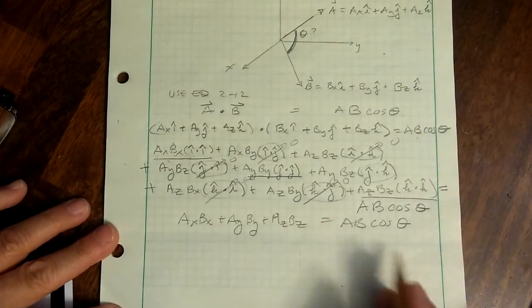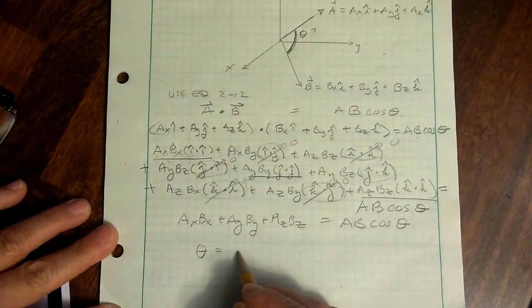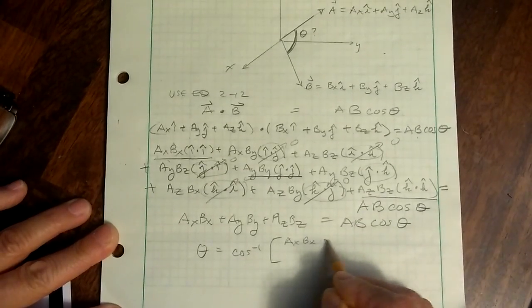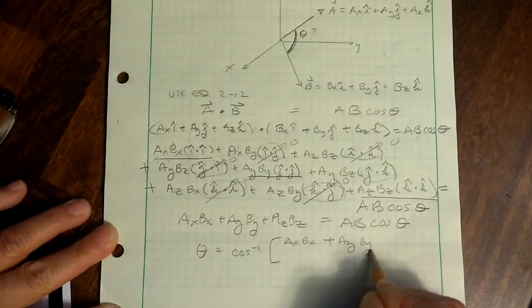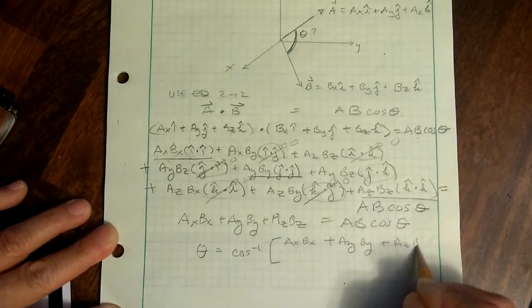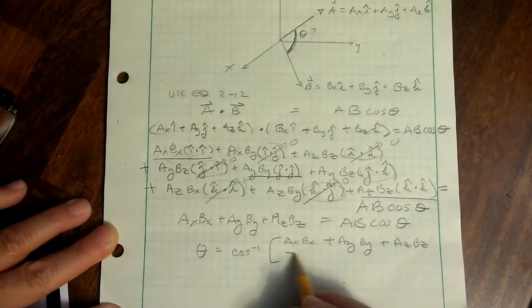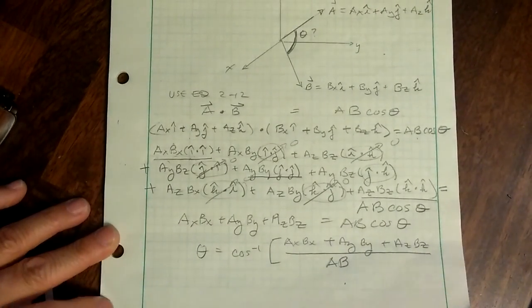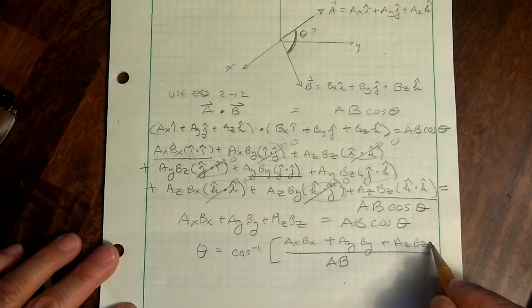So solving for the angle theta, we get cosine inverse of AXBX plus AYBY plus AZBZ, all divided by the magnitude of the two vectors multiplied together.